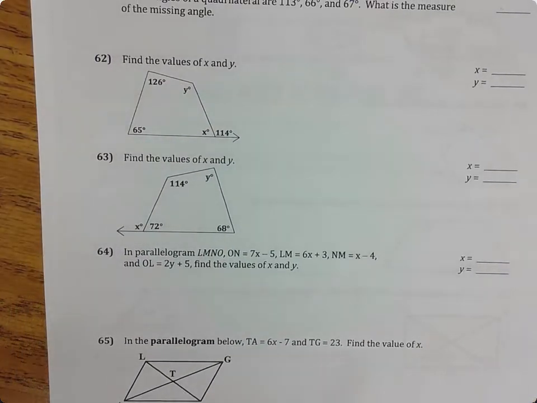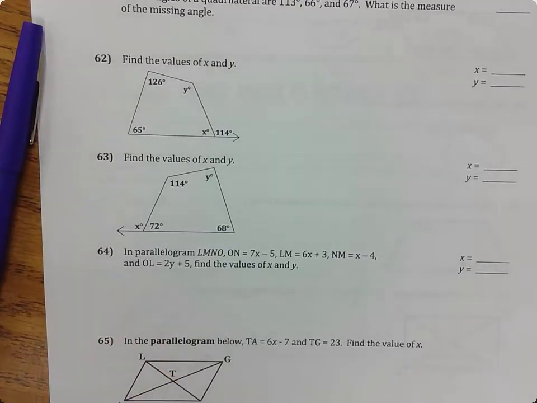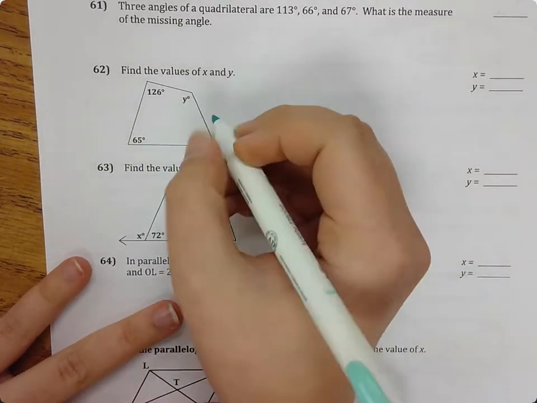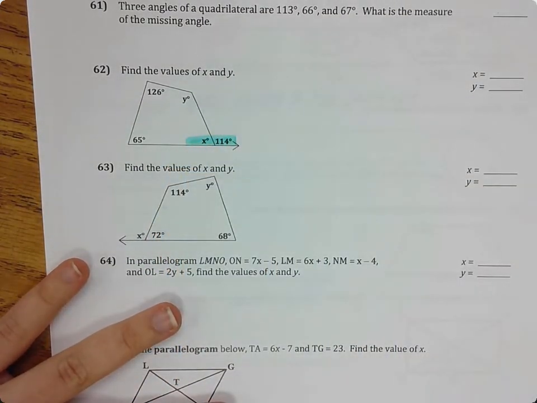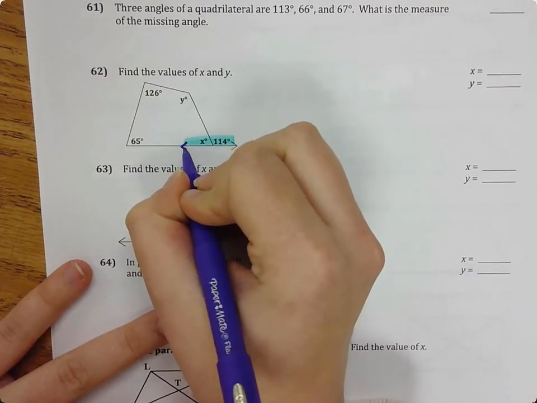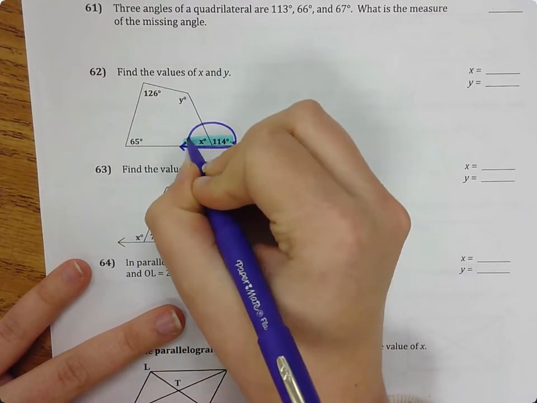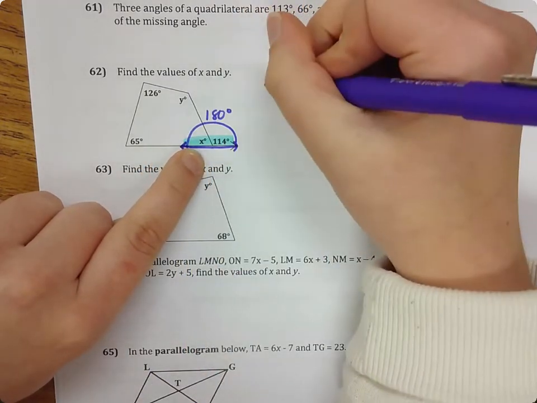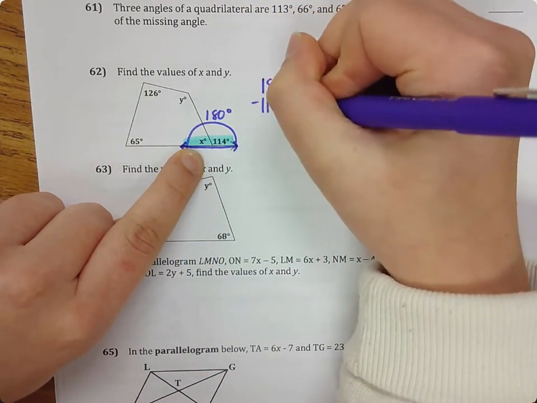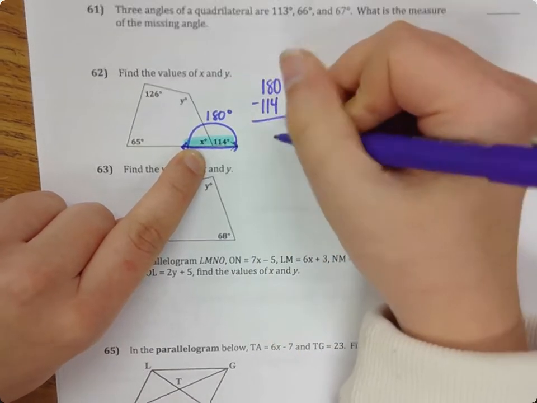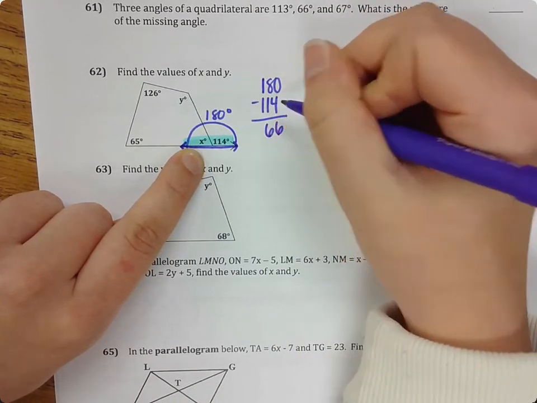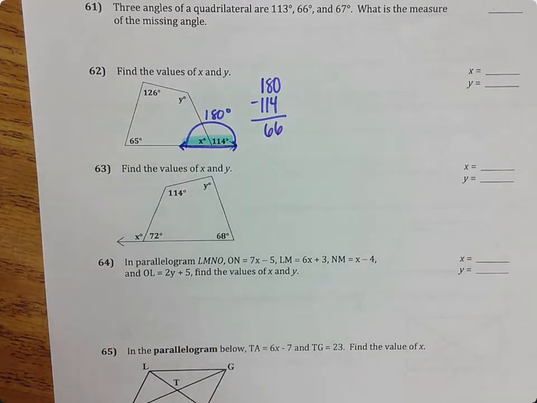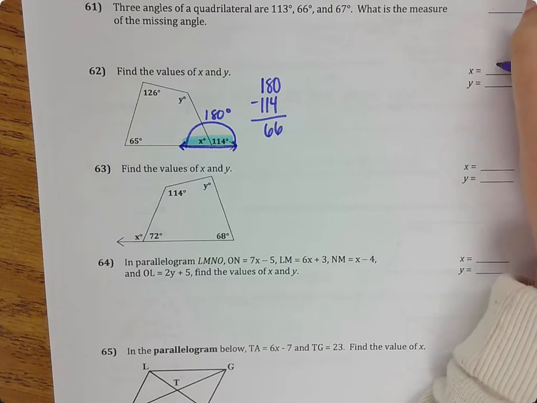Number 62 is similar to 61 and 63. We've got two missing values that we want to find. And this is using a little bit of our geometry that we've already talked about in this video. When we have two angles next to each other and they form a straight line, remember that their total is 180 degrees. So without even using that quadrilateral at all, to find my missing value of x, I'm just going to take 180 and I'm going to subtract 114. And that's going to give me 66. I hope I did that right. So I know x is going to be 66.